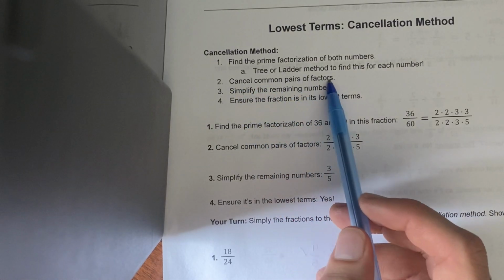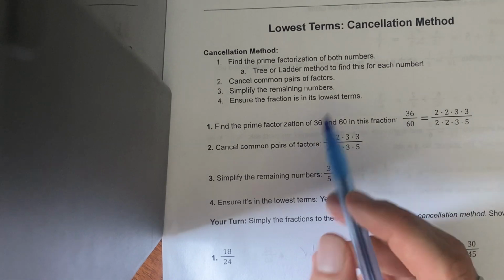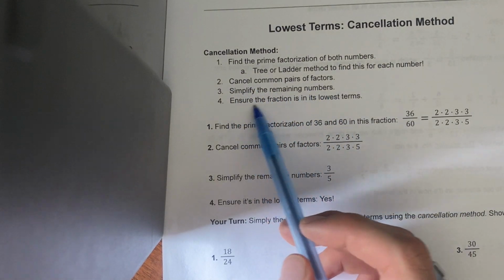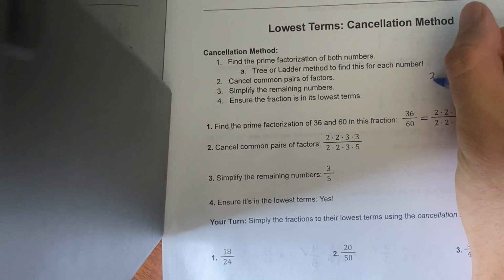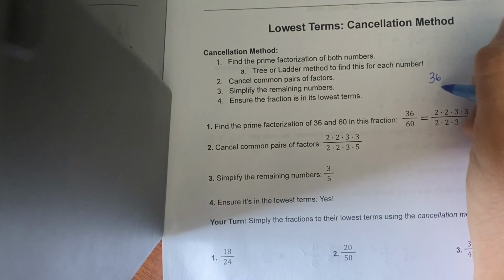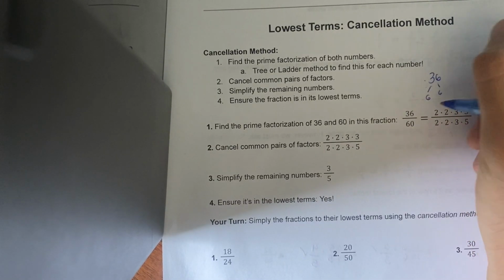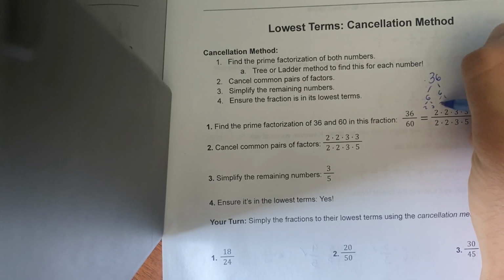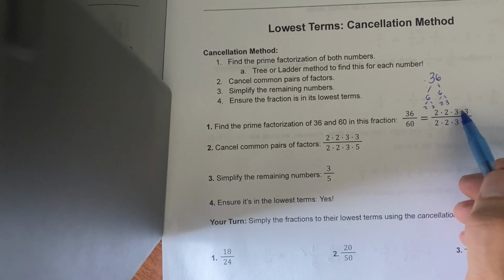Then I need to cancel the common pairs of factors. So this is what we talked about, and I'll do it up here in a second. Then we need to simplify the remaining numbers, and then just double check that it is in its lowest terms. So for 36, let's do the tree. So we have 6 and 6. What times what? 2 times 3 equals 6. So that's why I would put a 2 and a 2, 3 and a 3.